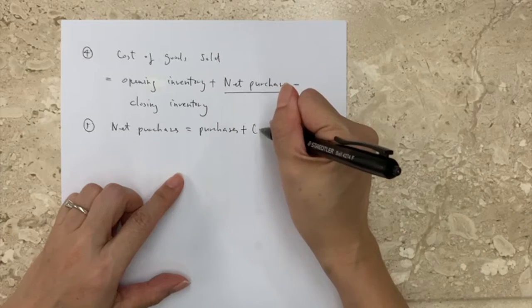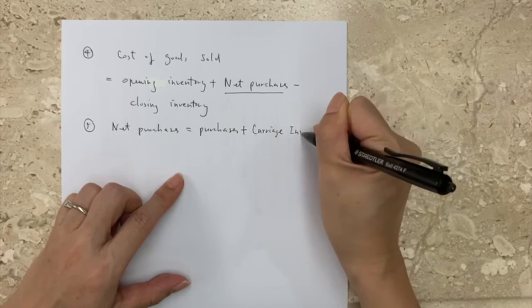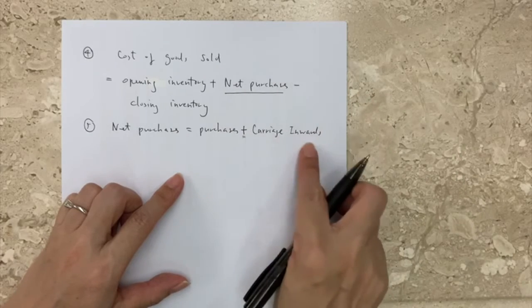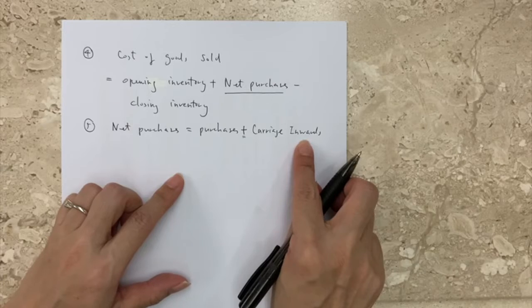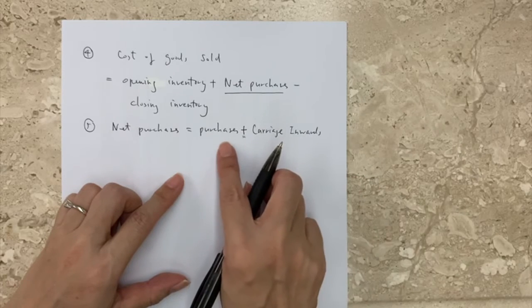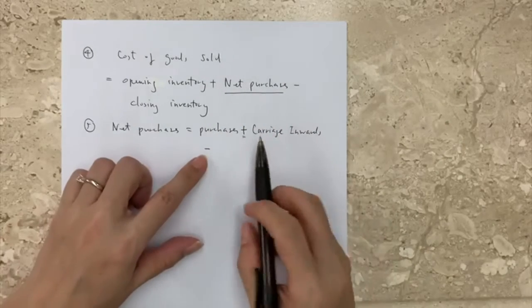So we call that carriage inwards. Okay, so why do we add carriage inwards here? Because carriage inwards is a kind of delivery cost that we have to pay, which will increase the cost of goods sold. All right, and then minus, so what about after purchases?